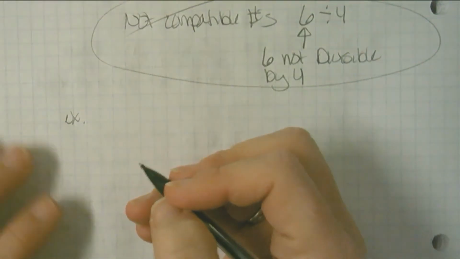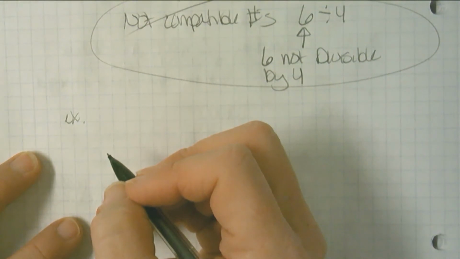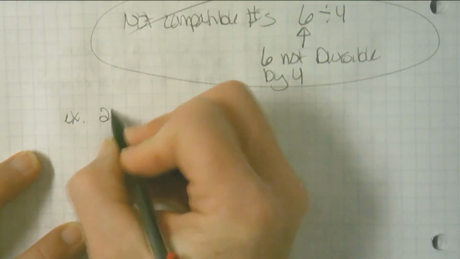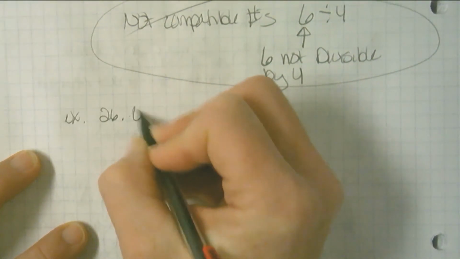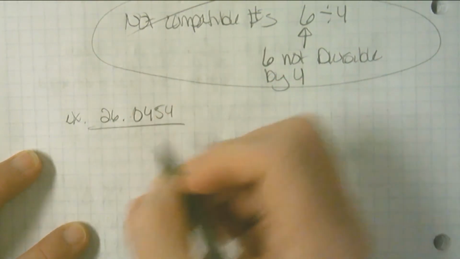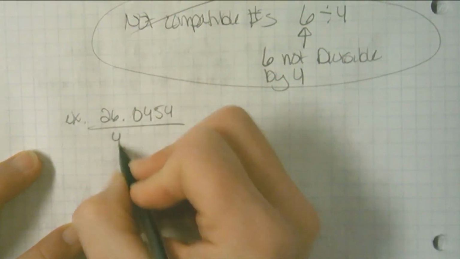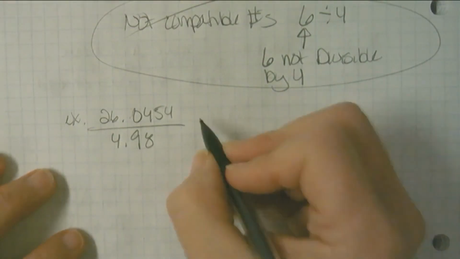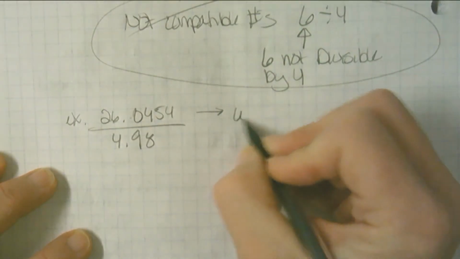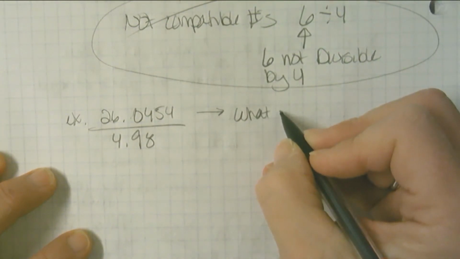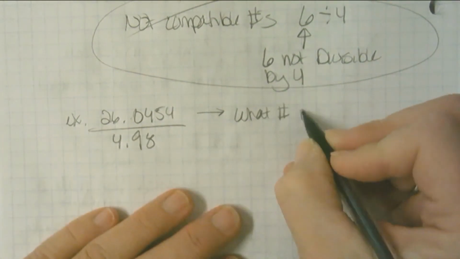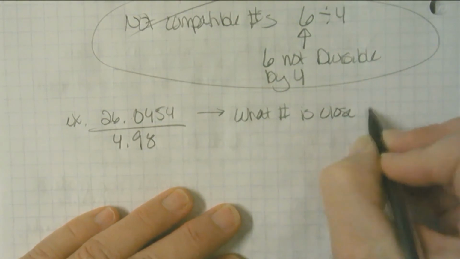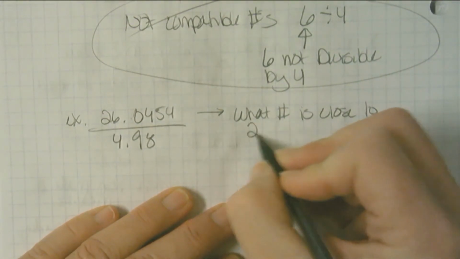All right, so let's take a look at what I'm talking about. If I have 26.0454 and I'm dividing that by 4.98, what number is close to 26?